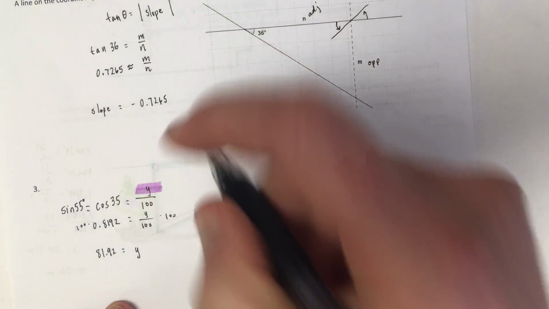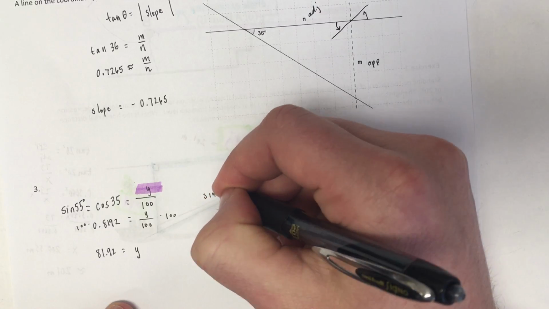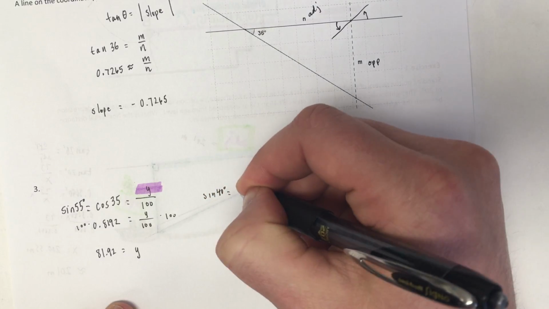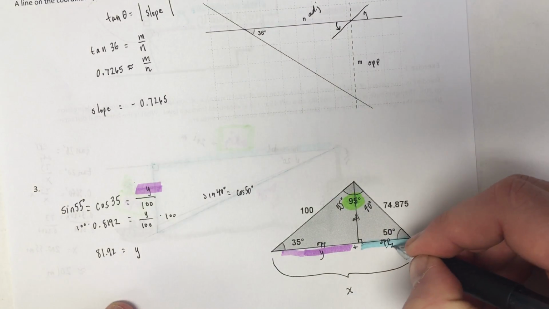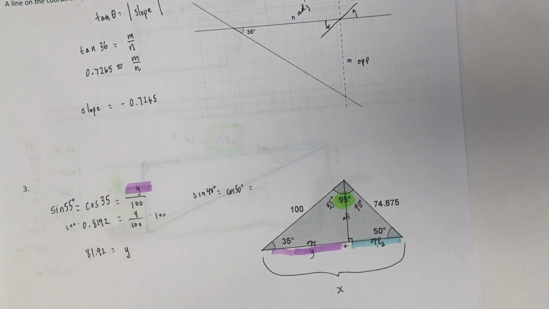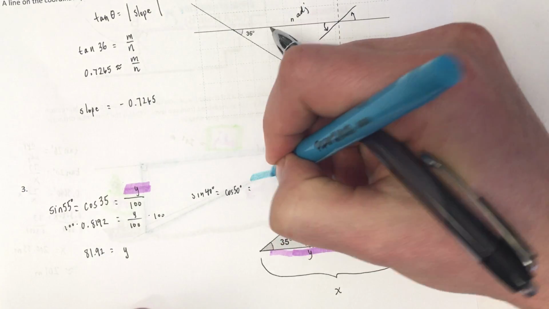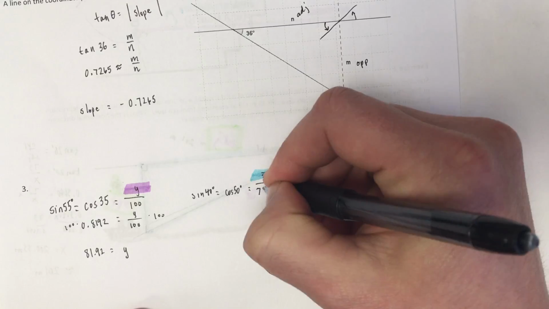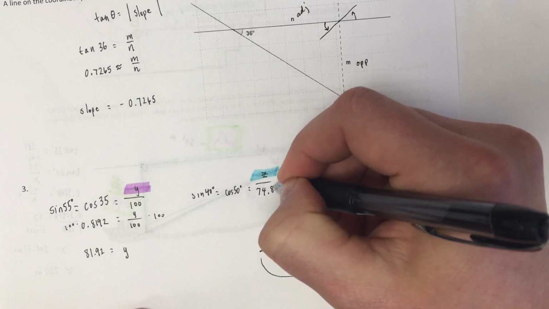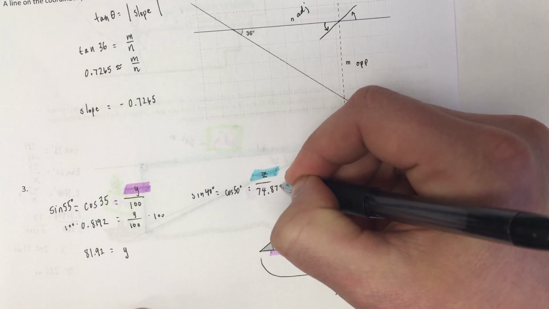The other side of this would be sine of 40 degrees is equal to the cosine of 50 degrees. We'll use z, so it's the blue, which is z over the hypotenuse, which is 74.875.